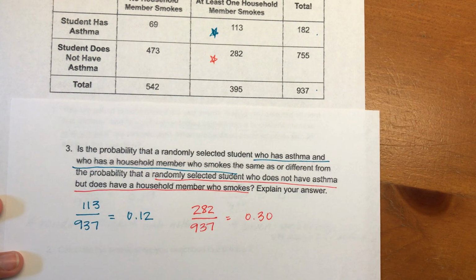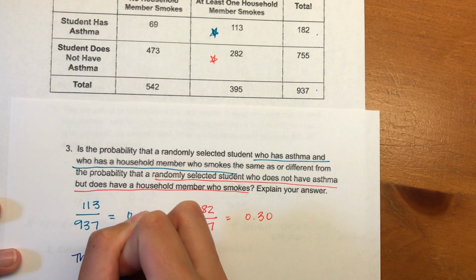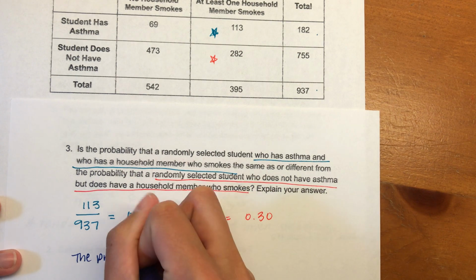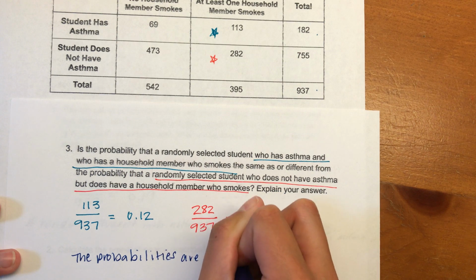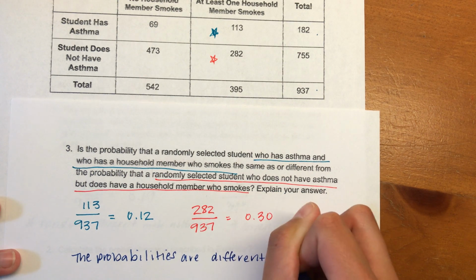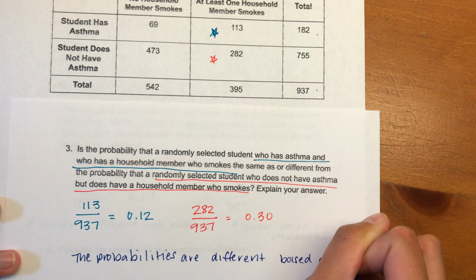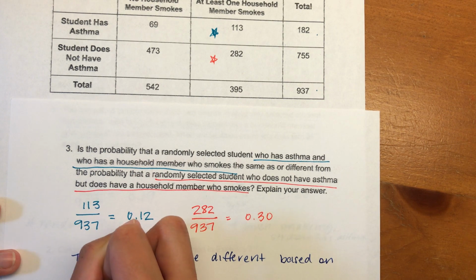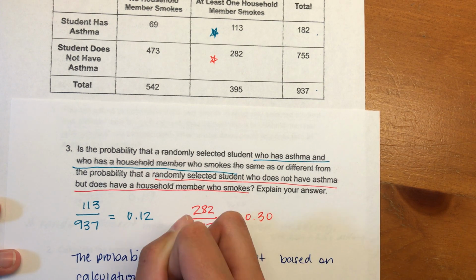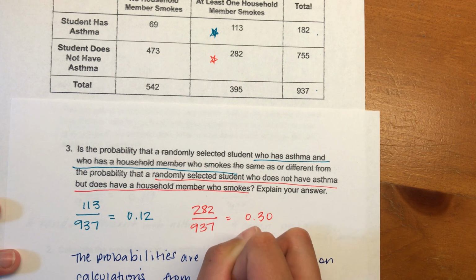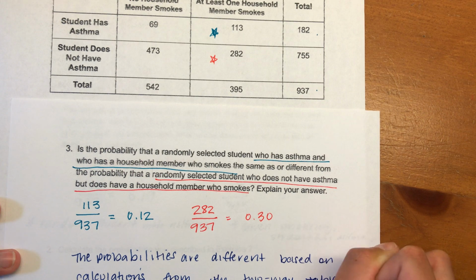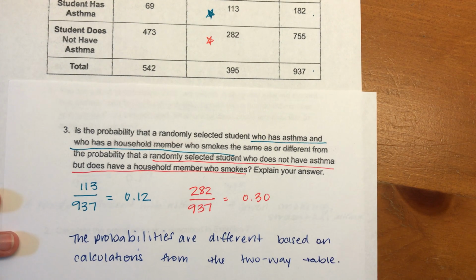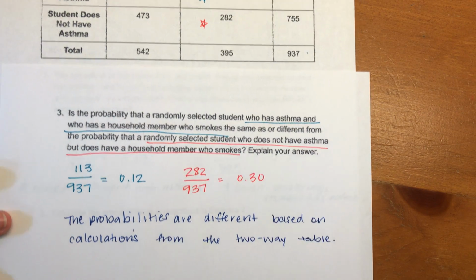We're going to say the probabilities are different, based on our calculations from the two-way table.